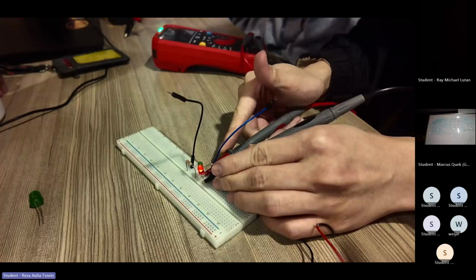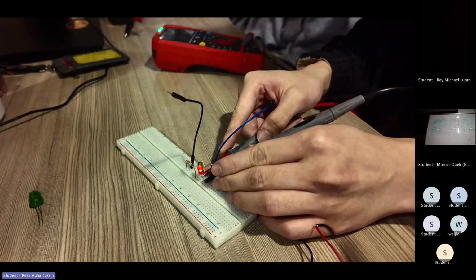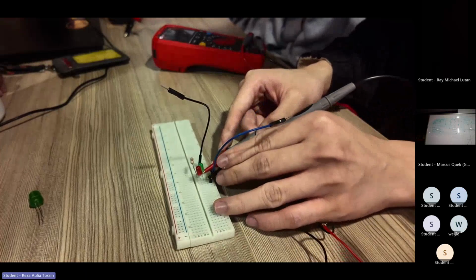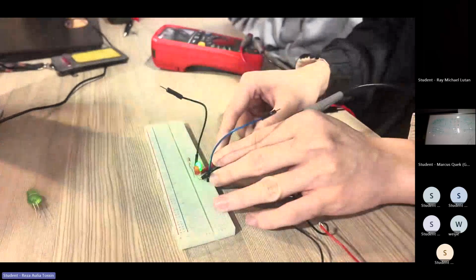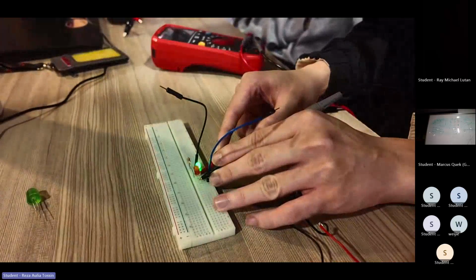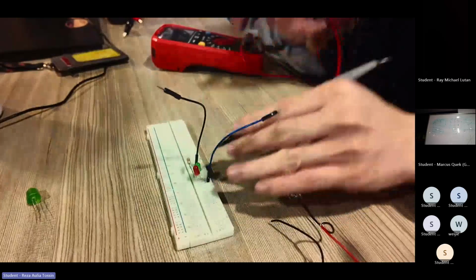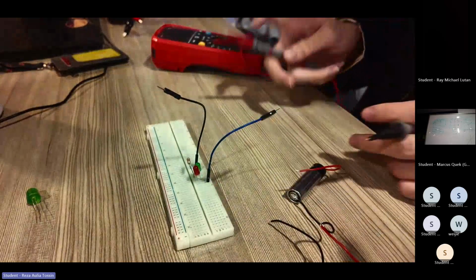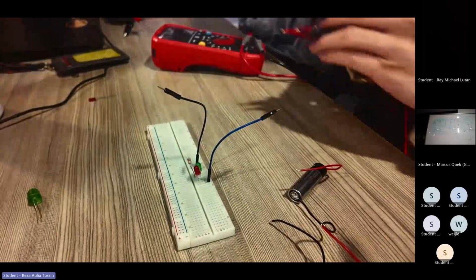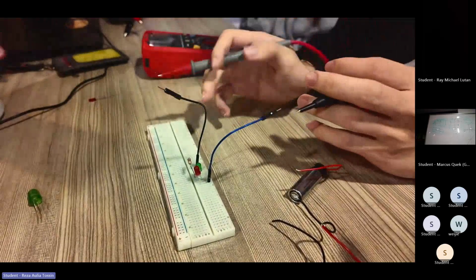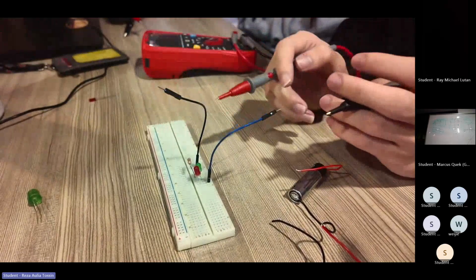So we measure the forward voltage to be 1.7 volts right now, and the green LED should be a bit lower or higher? Higher. 2.1 volts. How about the square one? So why is it higher? Because physics. Something to do with the wavelength. Yes, a lot higher, like 2.1.